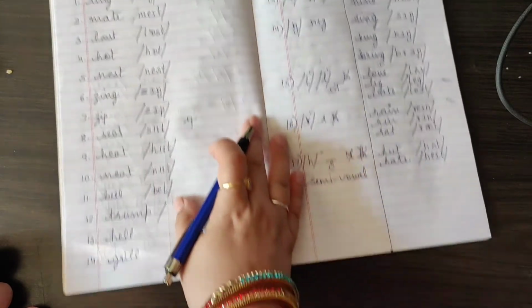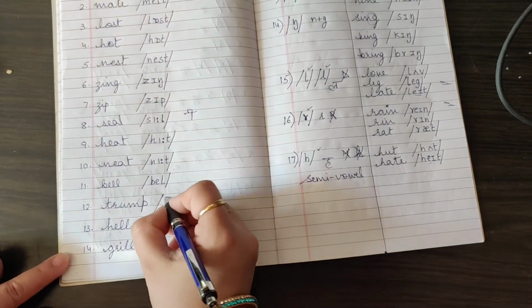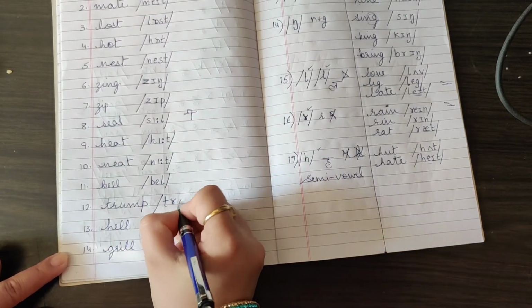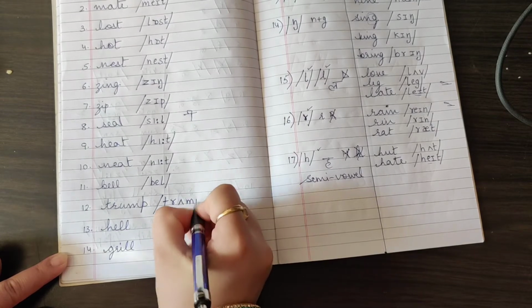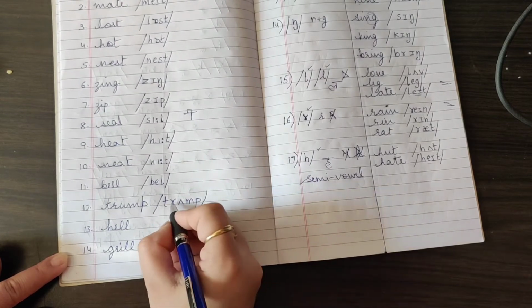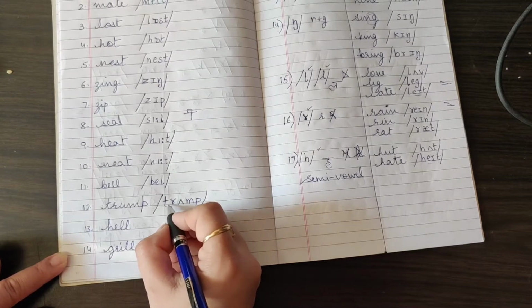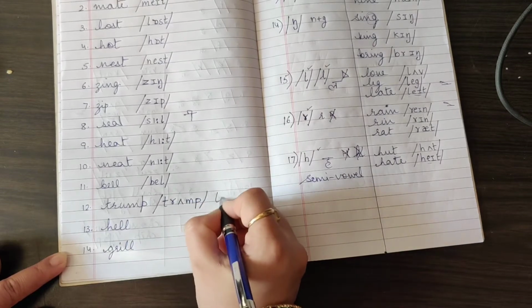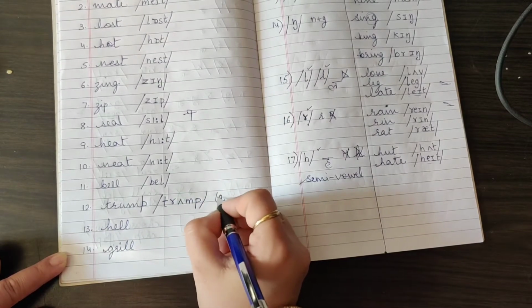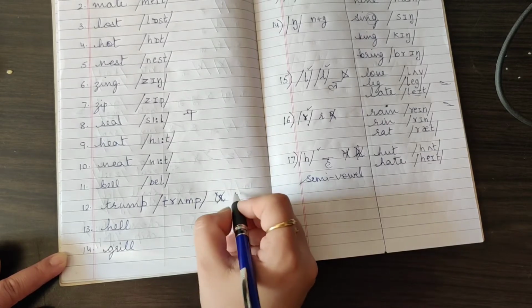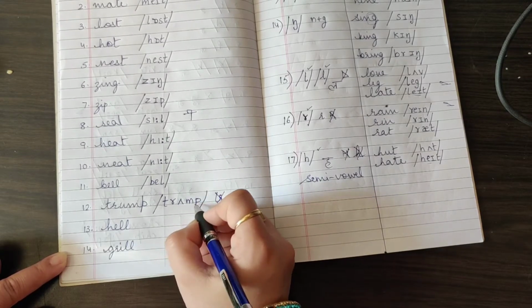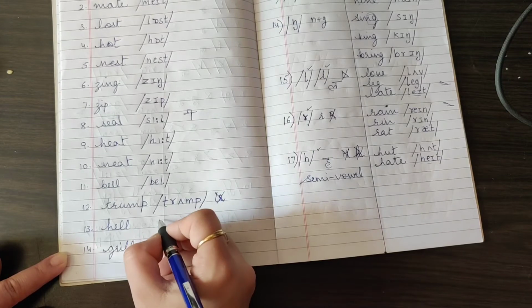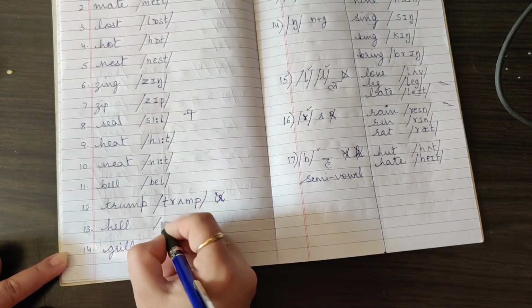Then it is trump. T, r, a, m and p. Very simple, but you just have to keep in mind that you don't write it like this, because this is not a word. You have to write each sound separately. Trump. Then the next is hell.